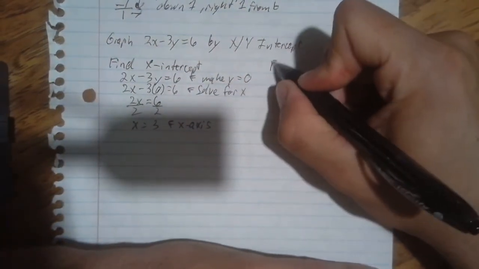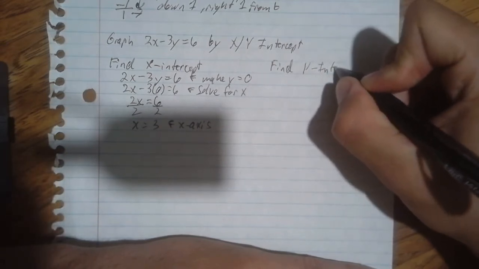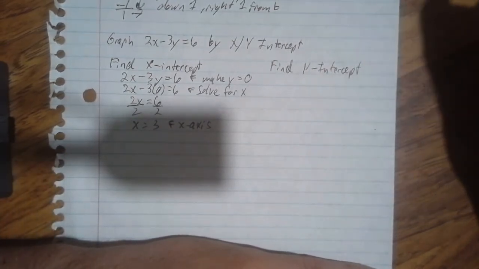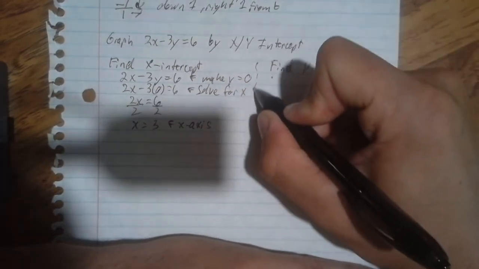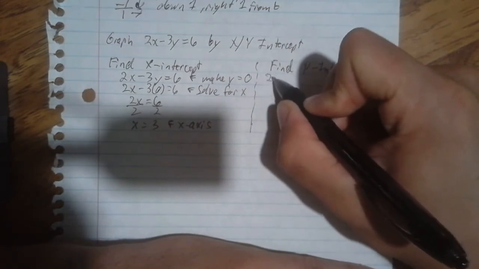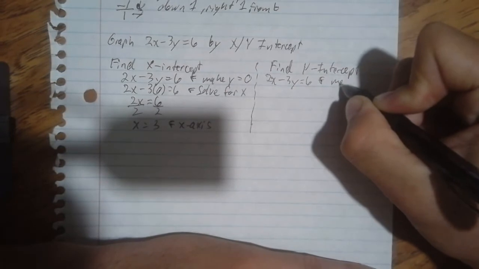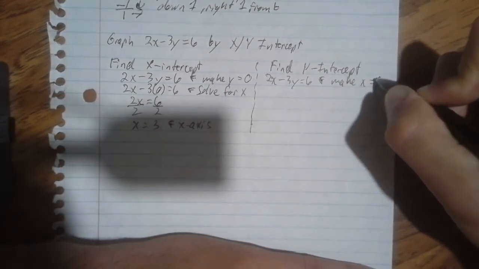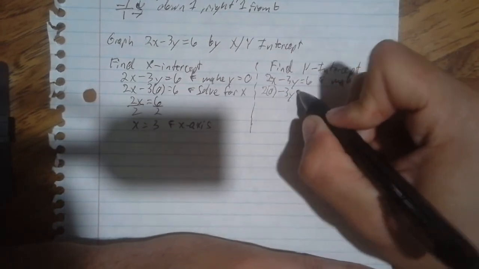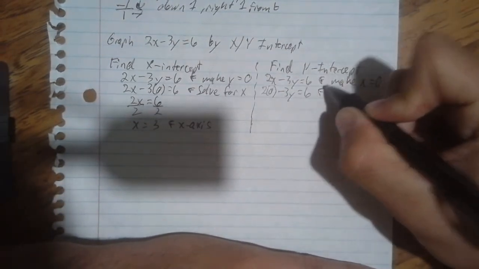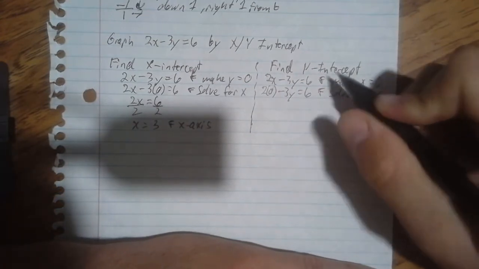Now we're going to find our y-intercept. So we take our 2x minus 3y equals 6, and we make x equals 0. So we get 2 times 0 minus 3y equals 6. And then we solve for y.